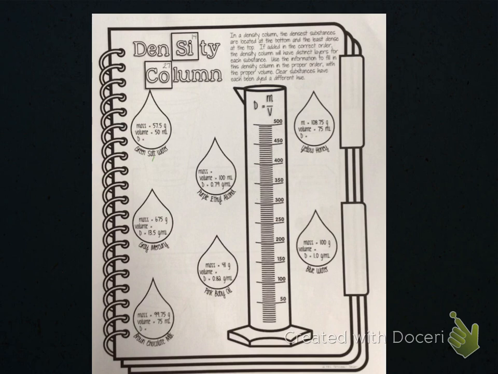In a density column, the densest substances are located at the bottom and the least dense is located at the top. So that is your biggest clue to know what to put on the bottom. You're going to put the one that is the most dense. And I'll give you a hint. It's this guy right here, mercury. Notice the density is 13.5 grams per milliliter. So I know this is going to go on the bottom. Okay? So that's one clue. And then you're going to go up from there.